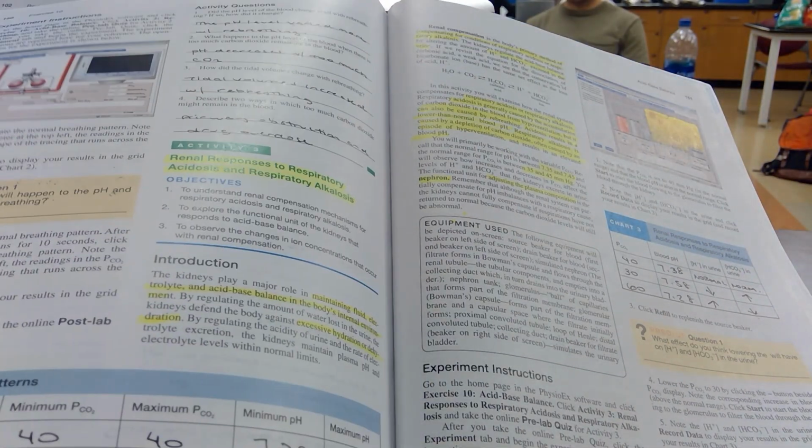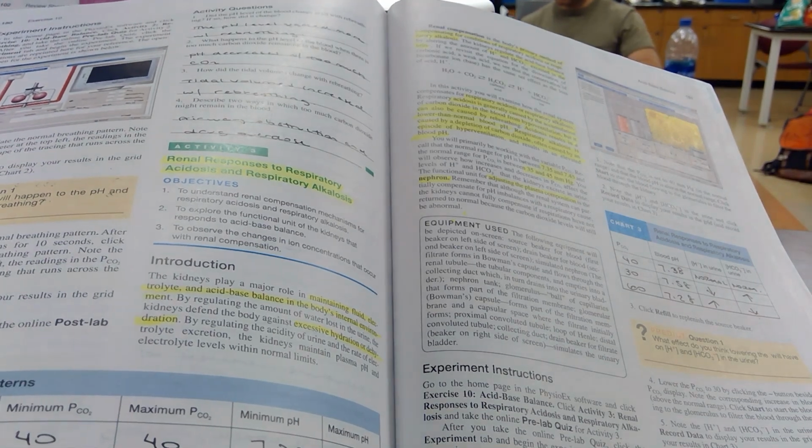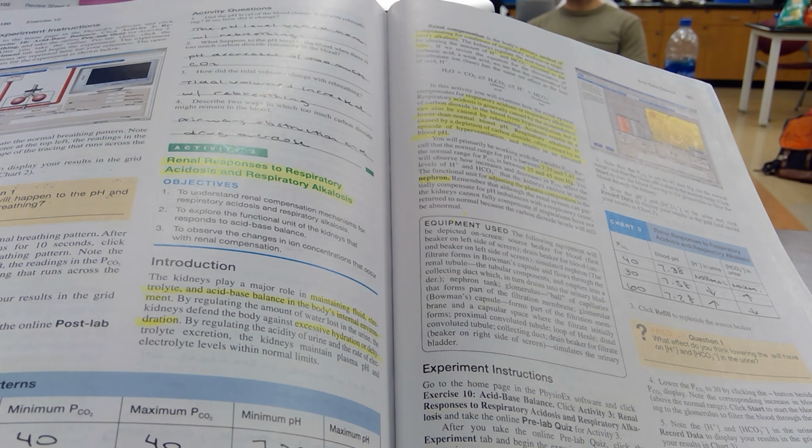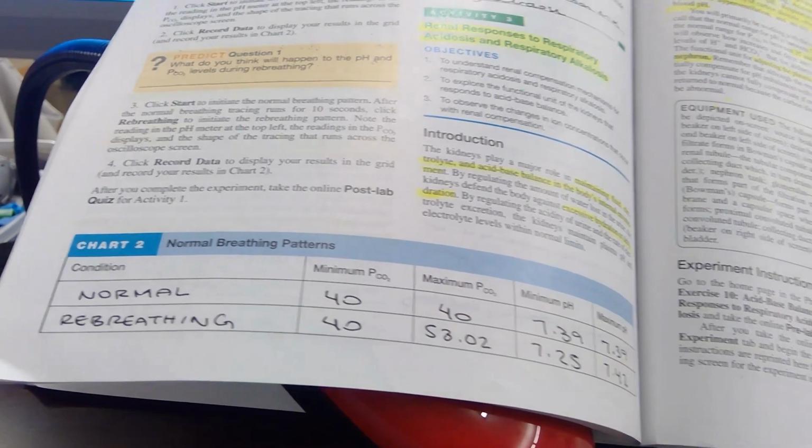Okay. Then in activity 2, they also showed you something spot on. And if you didn't catch it, you really should at least go back and just watch 20 seconds of this experiment. It wasn't a long experiment, but they showed you a lot of stuff going on that was perfect. First, we had normal breathing, and then we had rebreathing.